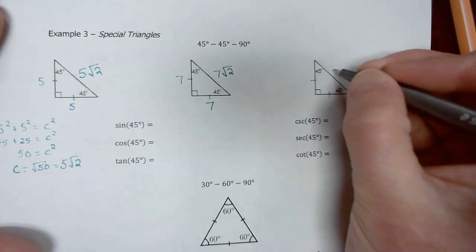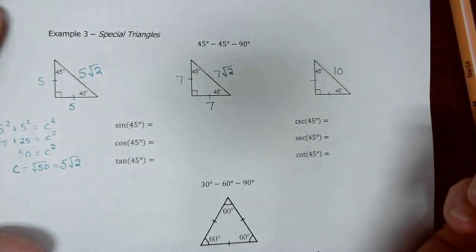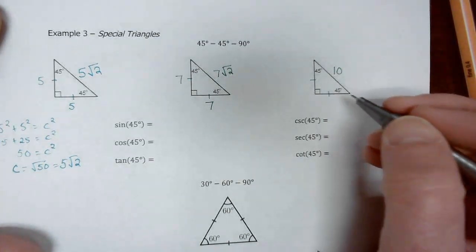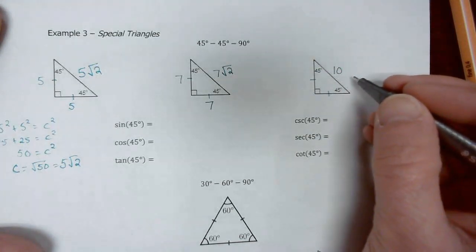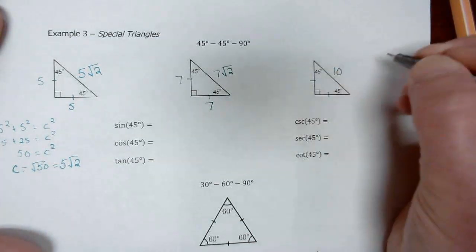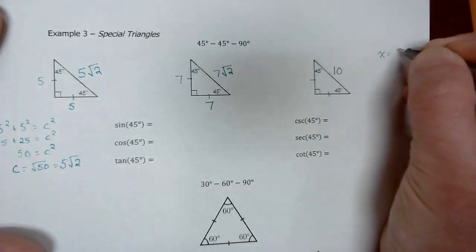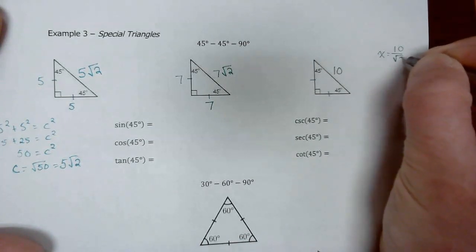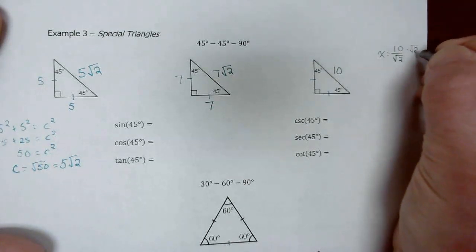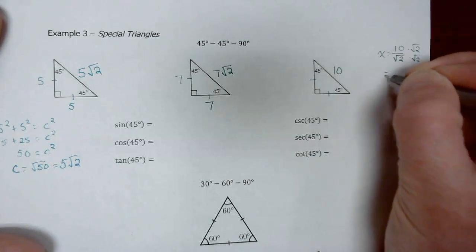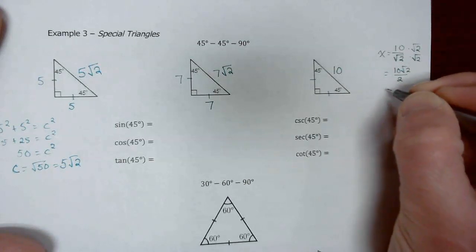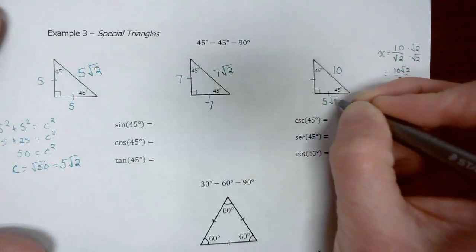If we knew this side and it was a whole number, well, to get there, we would have multiplied by the square root of 2. So to go backwards, we could divide by the square root of 2. So this little side, I'll call it x, would be 10 divided by the square root of 2. And if you do that in your calculator, or if you remember, you can multiply the top and the bottom by the square root of 2 and get 10 square root of 2 divided by 2, or 5 square root of 2.